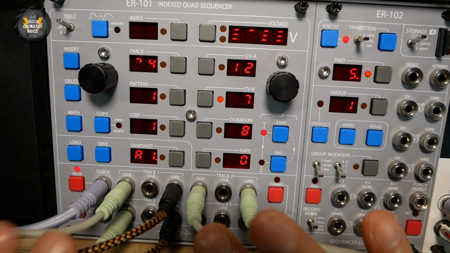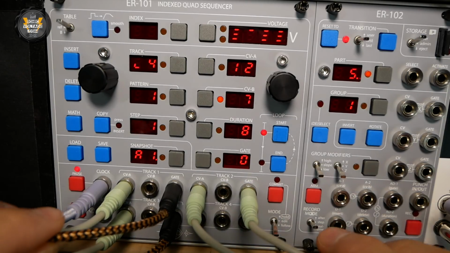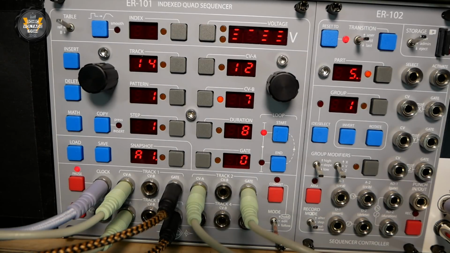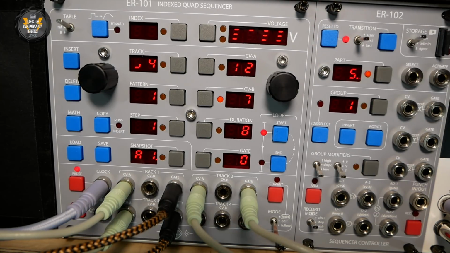Then we have 4 tracks here. So what I did for this example, I have my music only using 3 tracks. I am going to use track 4, CV and gate, to sequence the changes of patterns. So I'm going to use this sequencer to self-sequence the sequence.